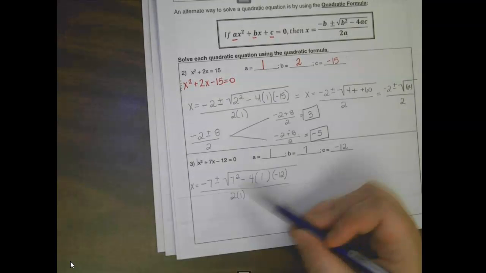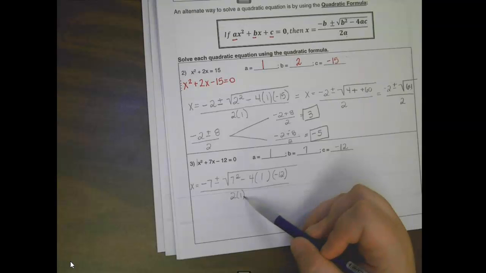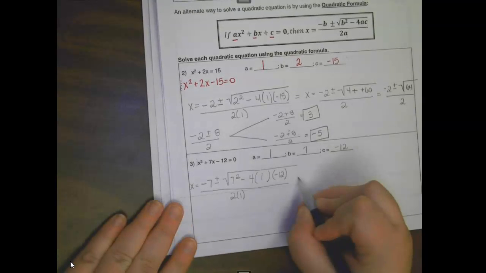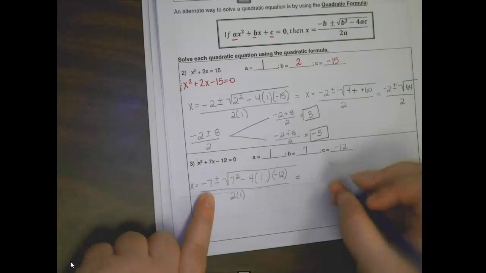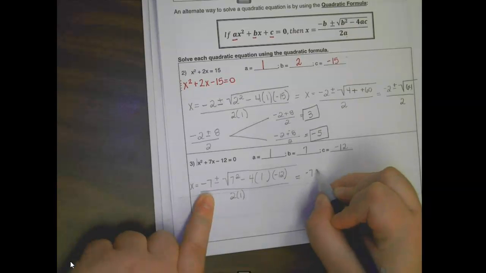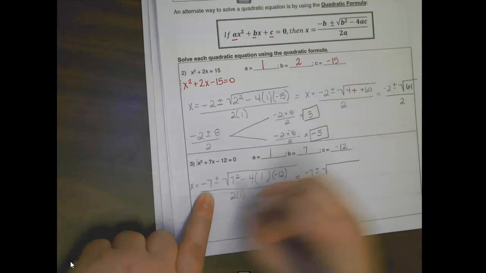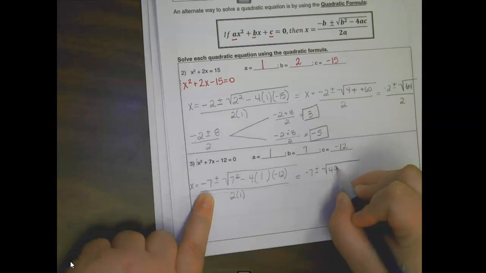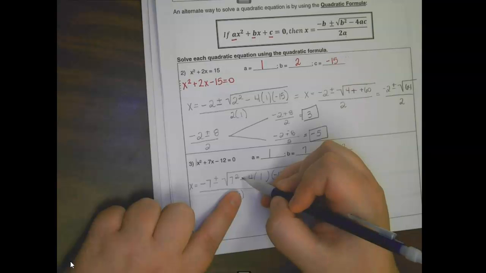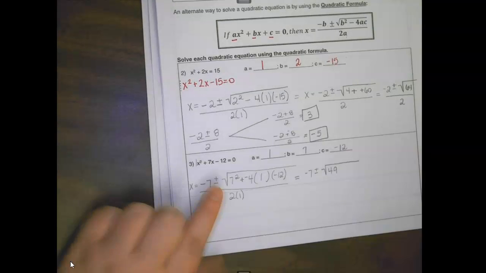Now some students went ahead and just put a 49 here and just put a 2 there. That's okay. All right, so let's work out what we can. So negative 7 plus or minus the square root. 7 squared is 49. Also, some automatically went add a line, change of sign, which is okay.